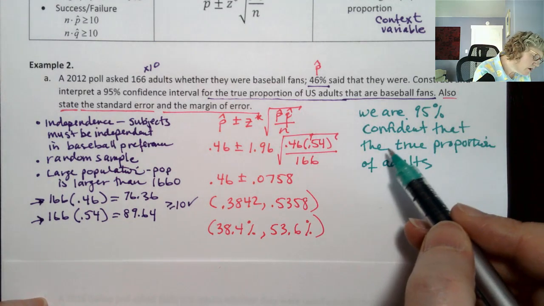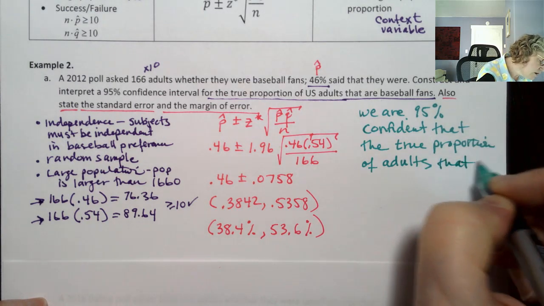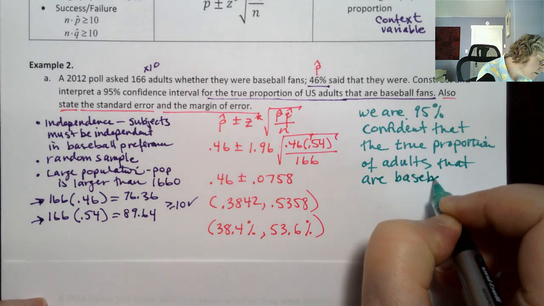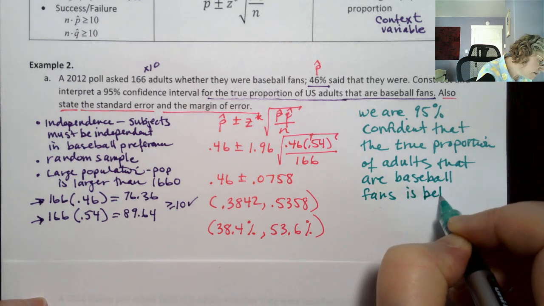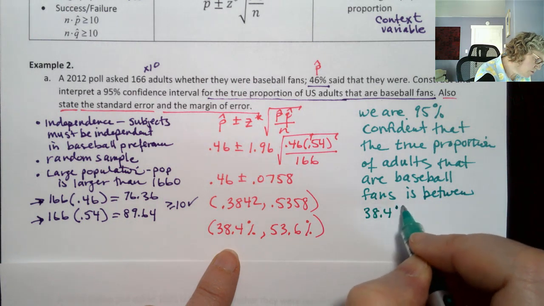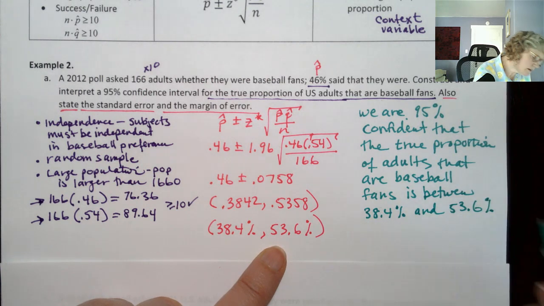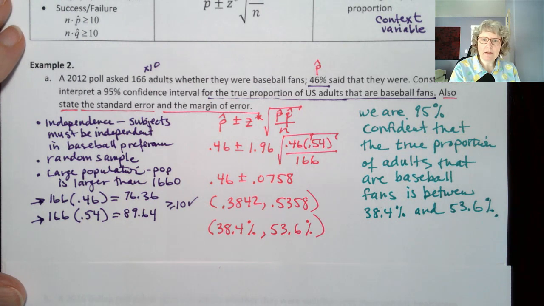So we're 95% confident that the true proportion of adults, or US adults, that are baseball fans is between 38.4% and 53.6%. Okay, so that is a confidence interval example.